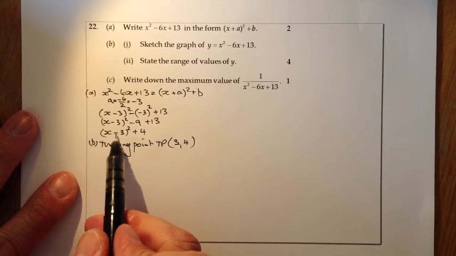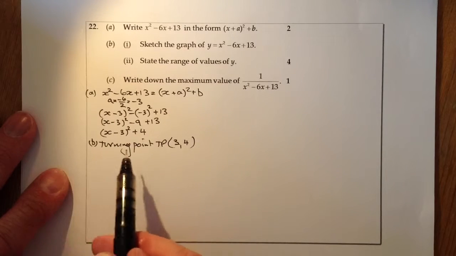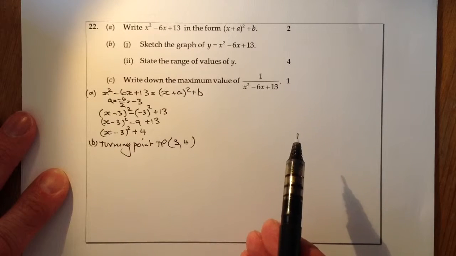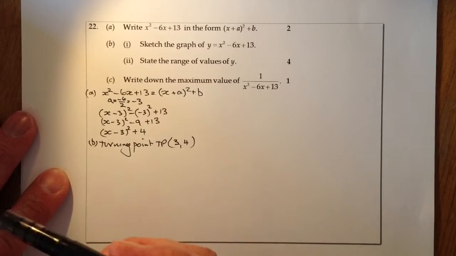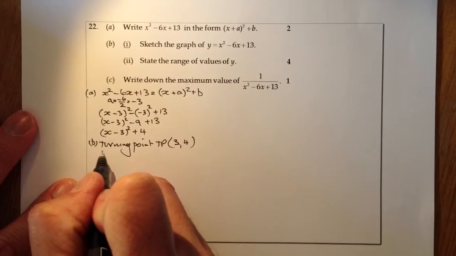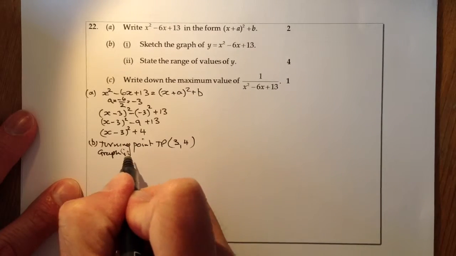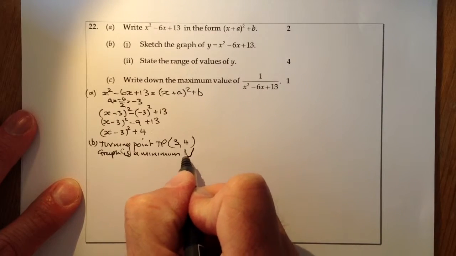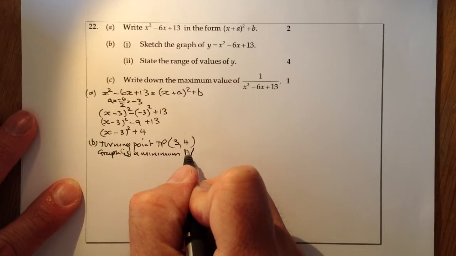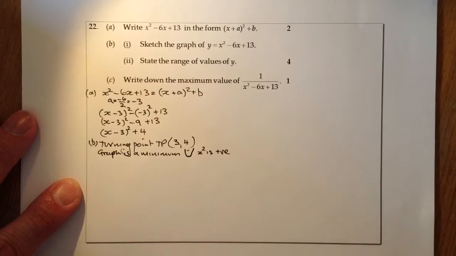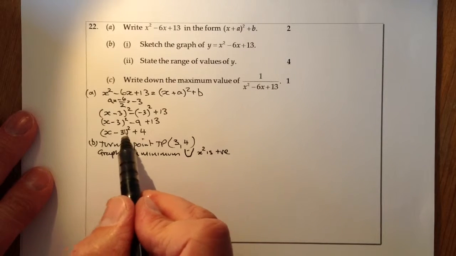Remember, the part in the bracket shifts the graph left or right, depending on the sign we've got in there. If it's a negative, it goes to the right. If it's a positive number, it will go to the left. So 3, 4, we take that as the turning point. From this I can also see that the graph has a minimum, so it's going to be that type of shape, because x squared is positive. That's how I know it's going to be a minimum, if I squared that bracket out.